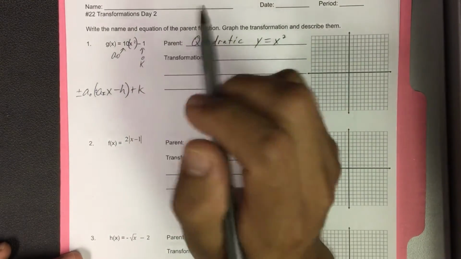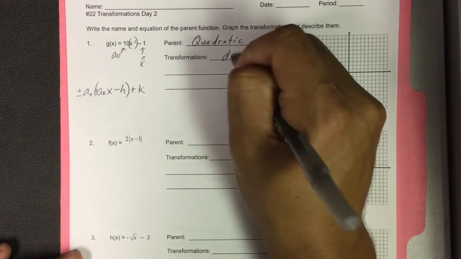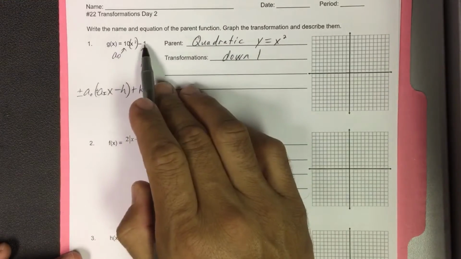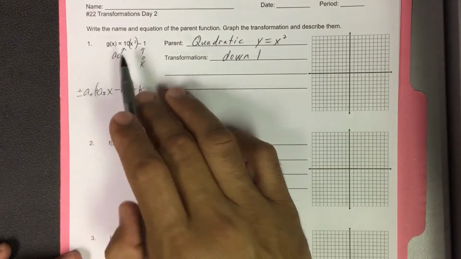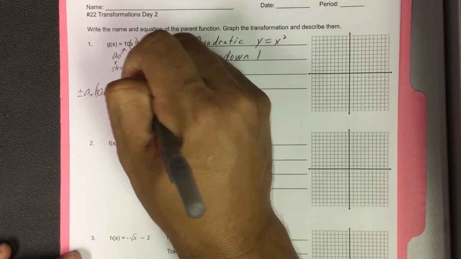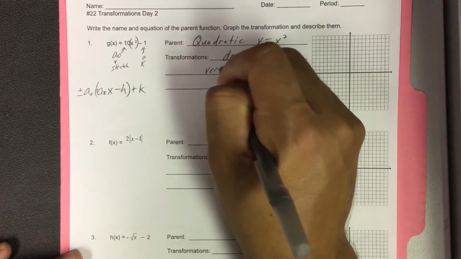This is k, and it's minus, so that transformation is going to be down 1, right? It'll move down 1 unit, and this being outside, that's going to be a vertical stretch, because that is a greater than 1, so a vertical stretch.